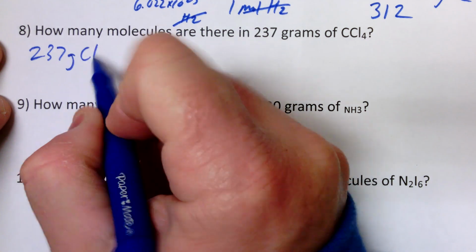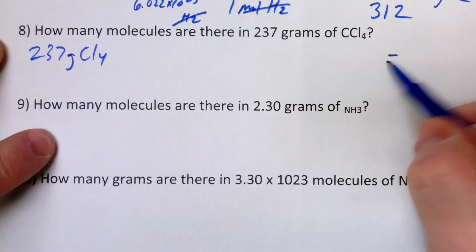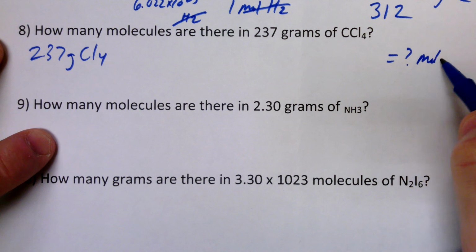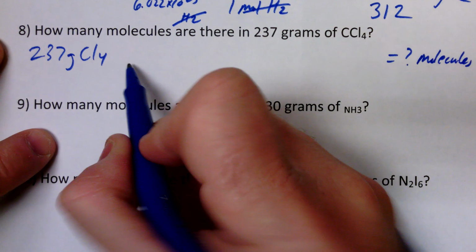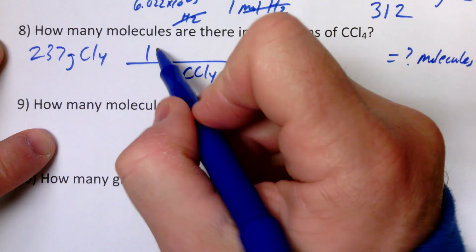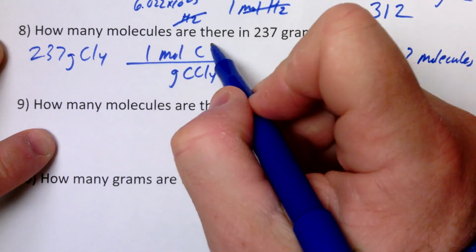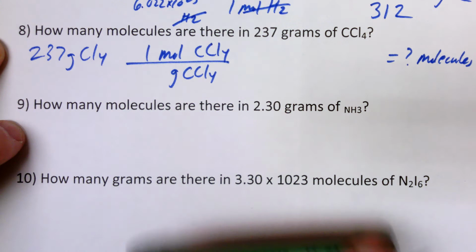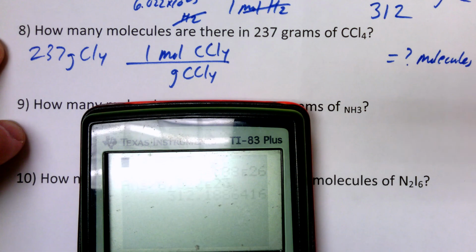237 grams of CCl4, carbon tetrachloride, is how many molecules? Well, I know how many grams of CCl4 there are in 1 mole of carbon tetrachloride. I have to do some quick math here.